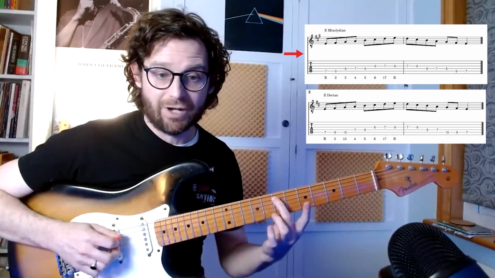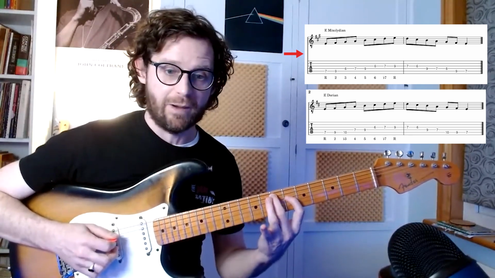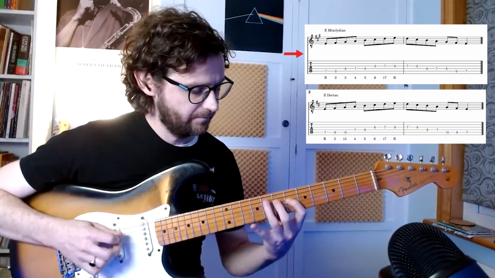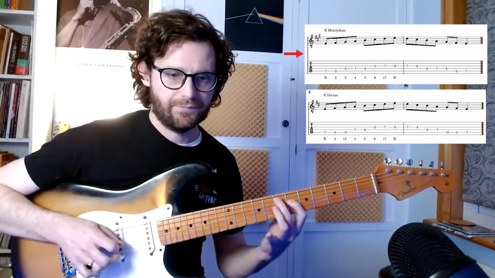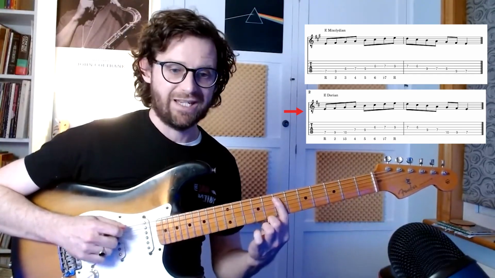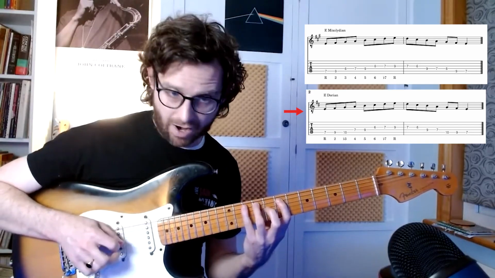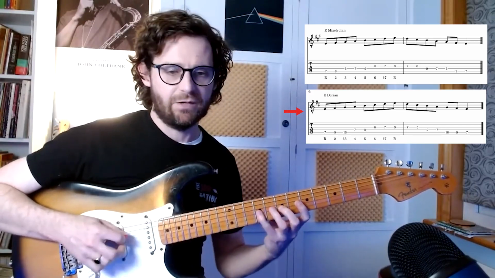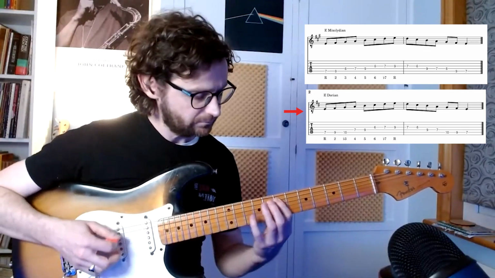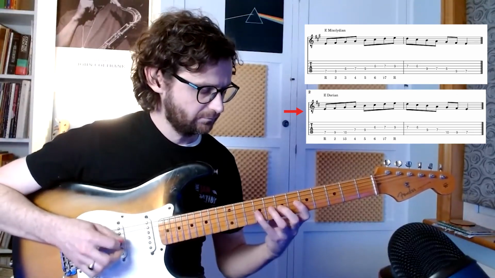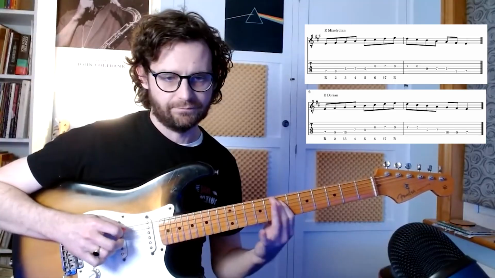I've gone back to my index finger for the root note, so I'm there for my major third. And then switch to the index finger, so I've then got minor third. Everything else is the same. That's Dorian.